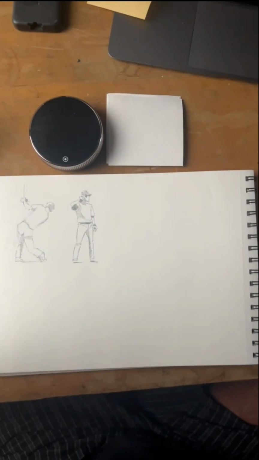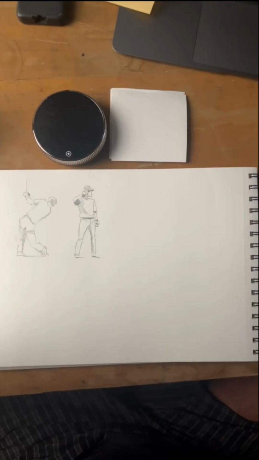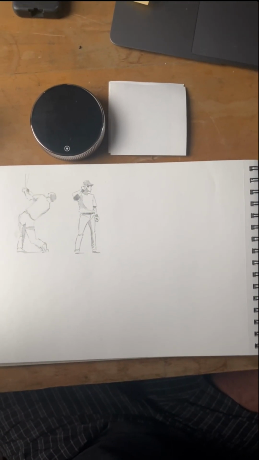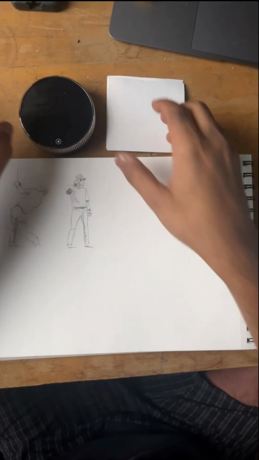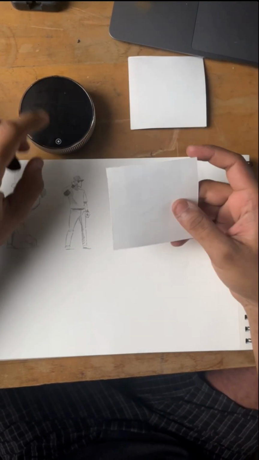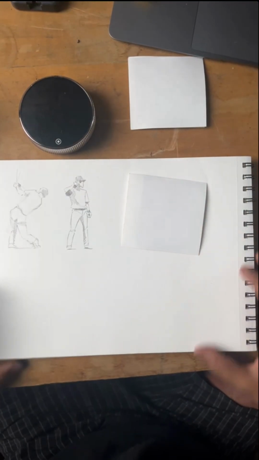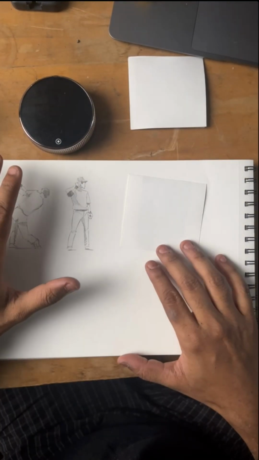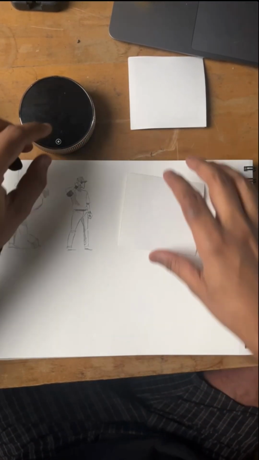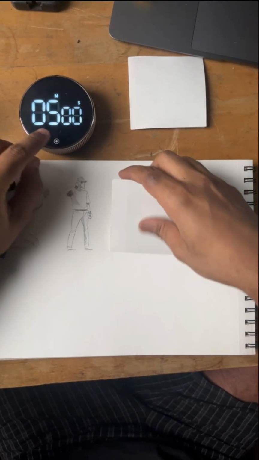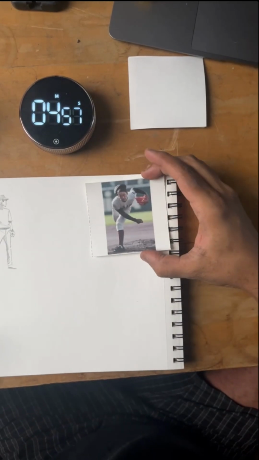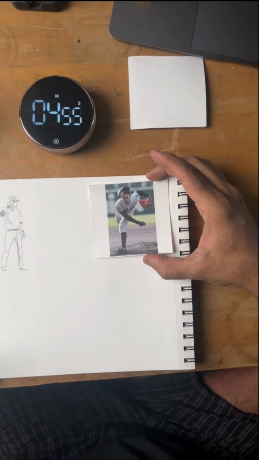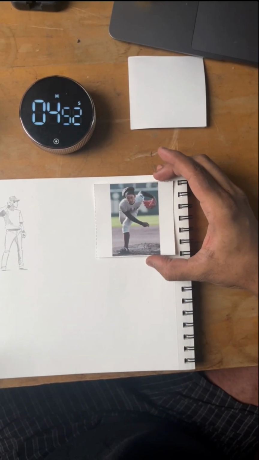Let me change the camera angle. Put it right down there. Okay, so this time we will be addressing the negative space again with this drawing, with this reference image. So I hope everything is visible, and after 2 drawings I'll be taking in your questions again. Okay, so the timer starts now. Bringing it over here. You can also see the reference image.